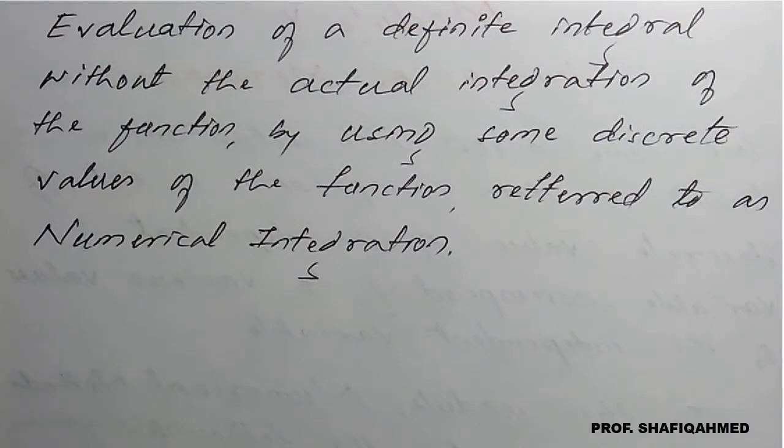So in general we are going to use numerical methods by using interpolation methods for the given equations, transcendental equations and algebraic equations. We have two kinds of equations. We'll see that in detail, as well as how to evaluate a definite integral using these numerical methods, referring to some discrete values of the functions. So let's see all those things in this module.